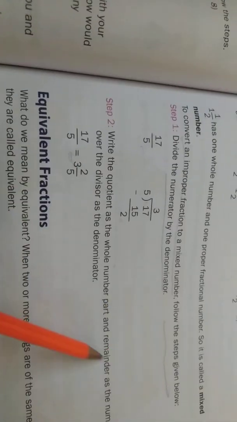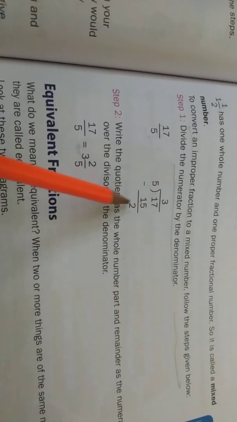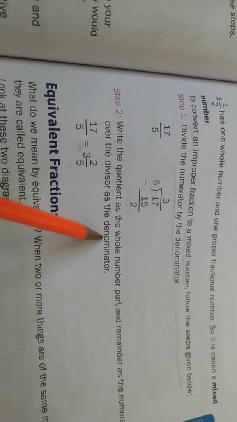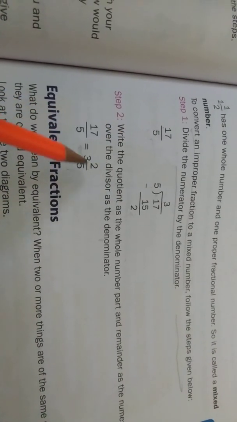Step 2, write the quotient as the whole number, the remainder as the numerator, over the divisor as the denominator. So the formula is quotient, remainder by divisor. Quotient is the whole number, and remainder by divisor is the fraction. In this way we need to convert an improper fraction into a mixed number. Now you do all these problems by using those steps.